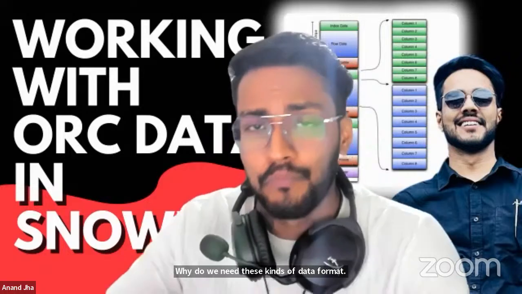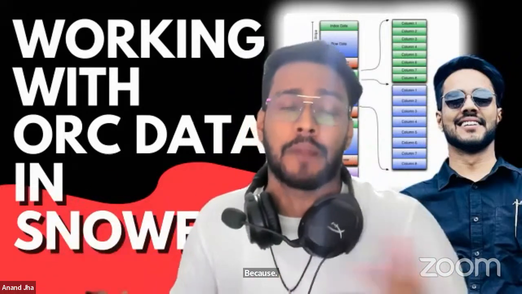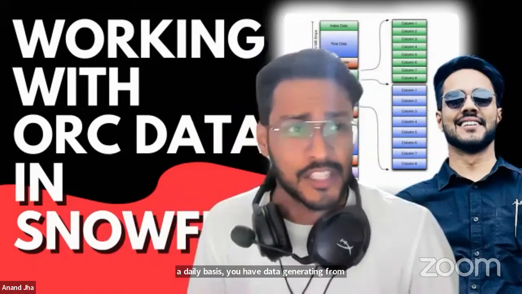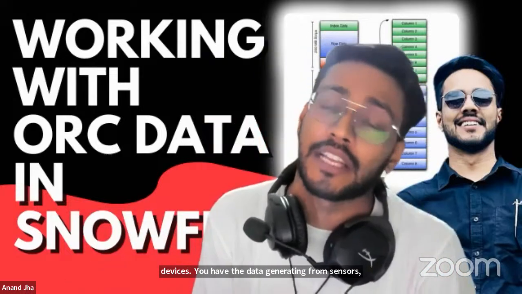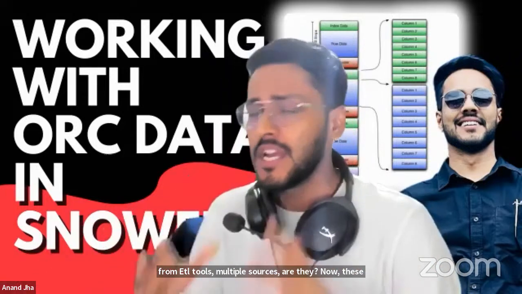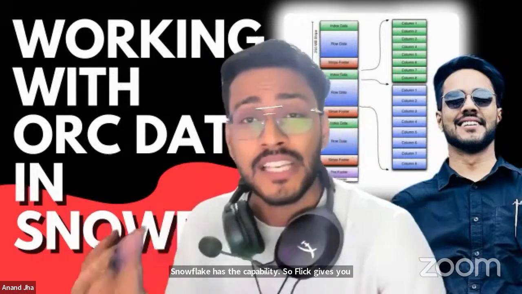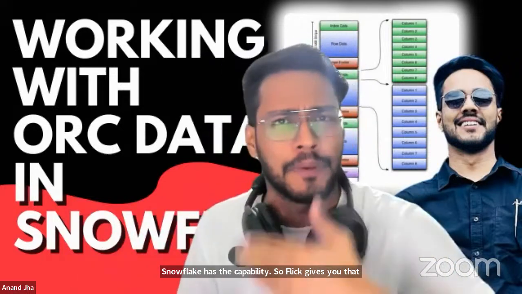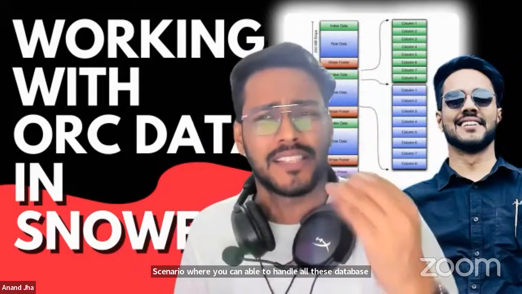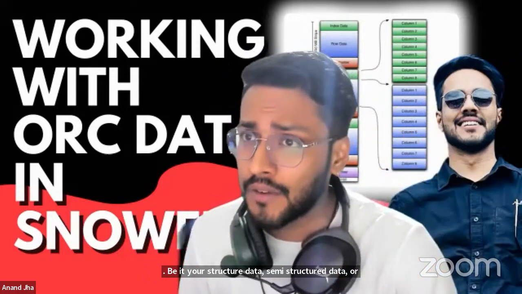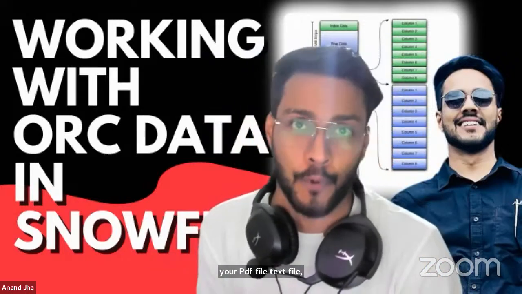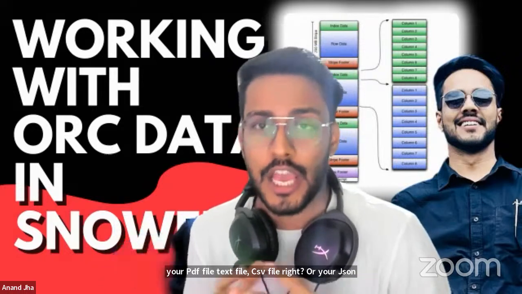Because data is being generated in a tremendous amount on a daily basis. You have data generated from IoT devices, from sensors, from ETL tools. Multiple sources are there. Now, this data can be in varied formats. That's why Snowflake has the capability to handle all this data, be it structured data, semi-structured data, or be it your PDF file, text file, CSV file, or your JSON file, XML file, ORC file, Parquet file. Snowflake supports all these. Now in today's class, we will discuss ORC.